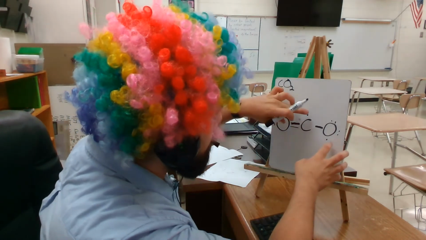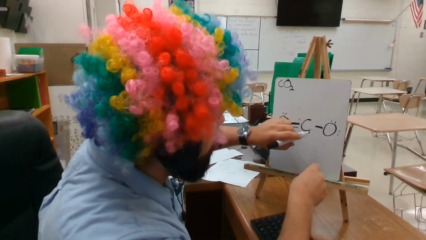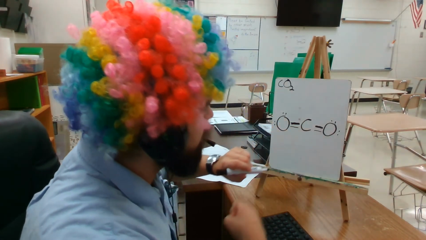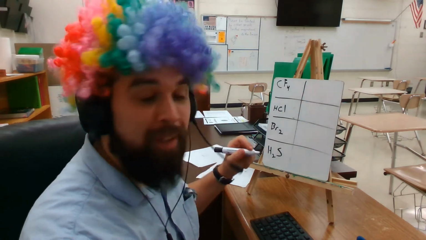And I'll go ahead and I'll put these guys in a bond. There you go. 2 double bonds in 1 molecule. Ain't that something? All right, folks. So I believe we're starting to get pretty good at this. Now I'm going to leave all that double bond stuff over in the past for now. Just leave it back there. The past is the past.